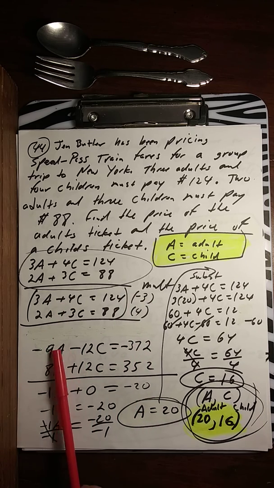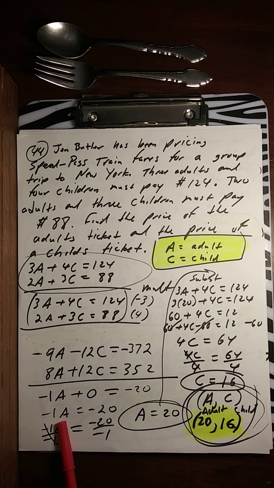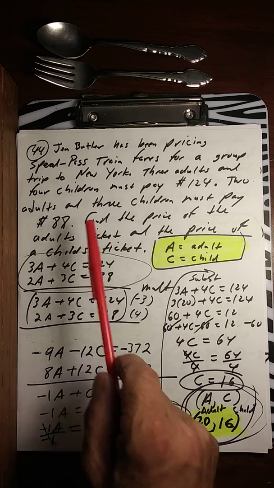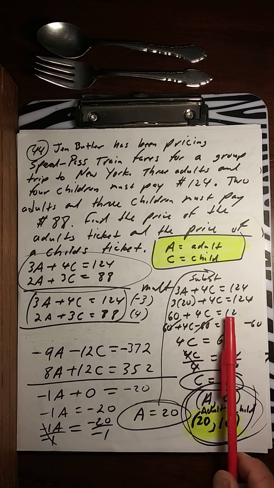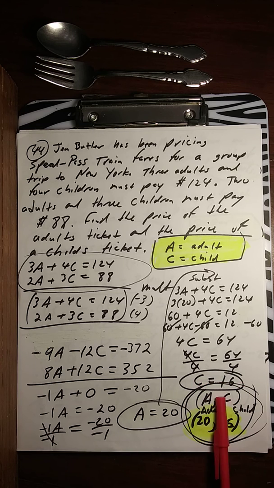Now this is going to be -1a. This is 0, -20. Divided by -1, a equals this. Divided by -1, so a is 20. Now back in here, substitute it in there. So 3 times 20 is 60. Minus 60, minus 60, these are gone. 4c equals 64. Divide by 4, divide by 4. C equals 16. So adults is a $20 ticket, children's are $16.